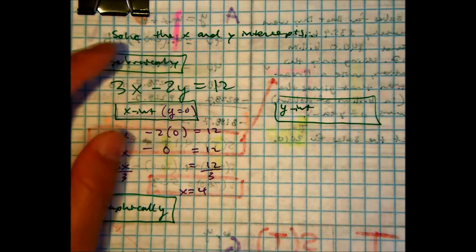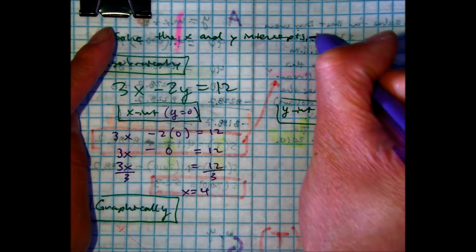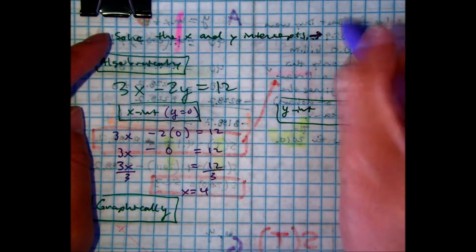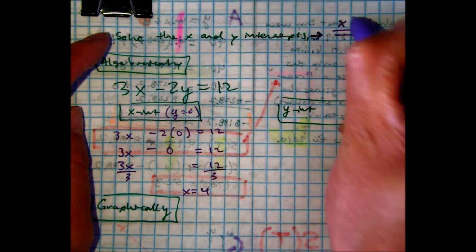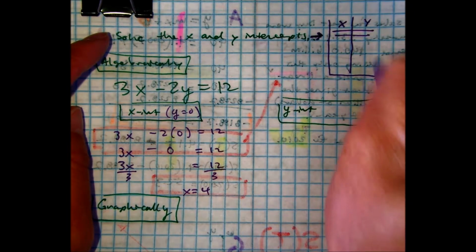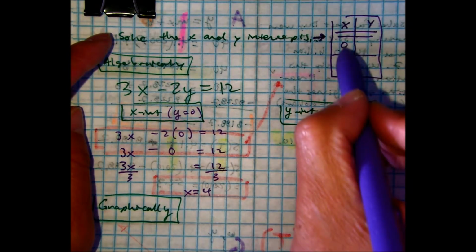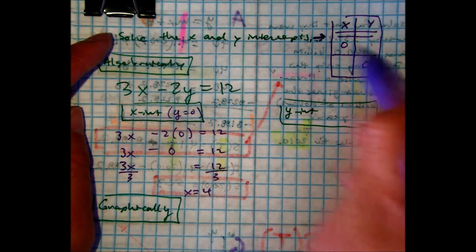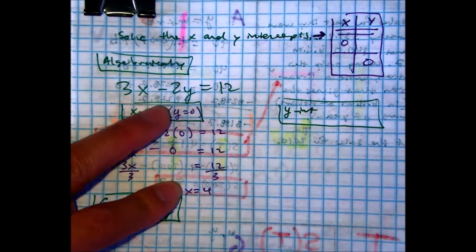Now, we just went through explaining what intercepts are, and let me show you guys another way. If it asks you on the quiz or test to graph by x and y intercepts, you can make this table. You're basically doing two problems. One where x is 0, and one problem where y is equal to 0. When we make y equal 0, we got x equals 4.